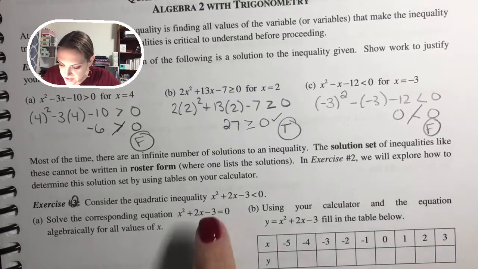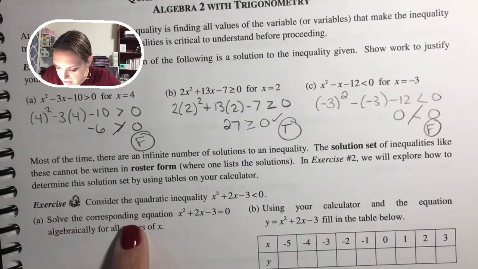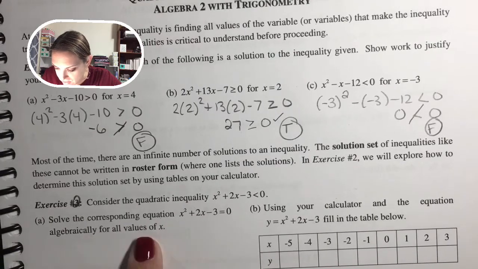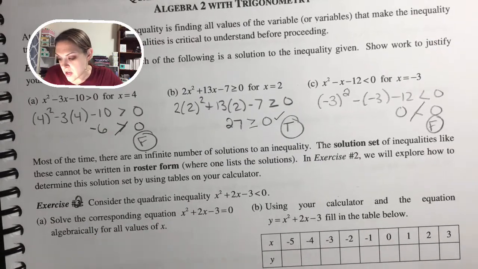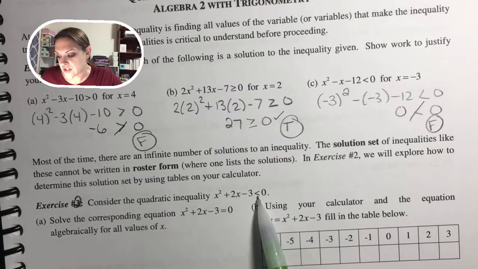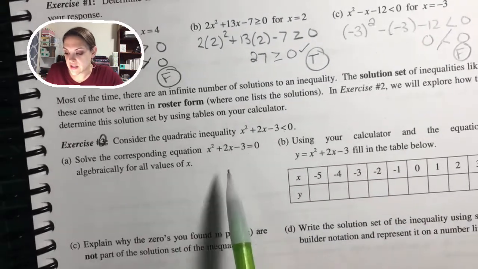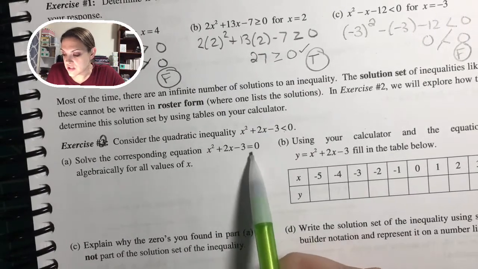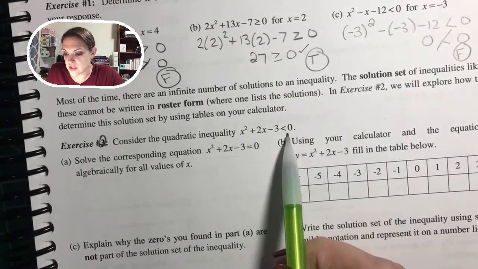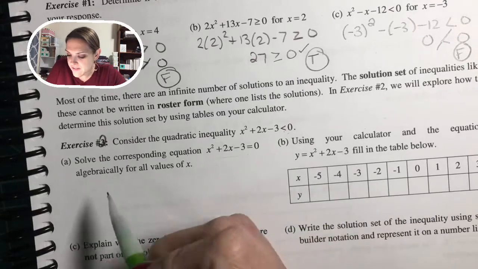So it says, consider this inequality. It says, solve the corresponding equation algebraically for all values of x. So see how all that we've done is change the inequality symbol to an equal sign? It's very similar to what we just did in the last lesson. So we're just going to treat this as if it were an equal sign versus an inequality symbol, and we're just going to factor it.